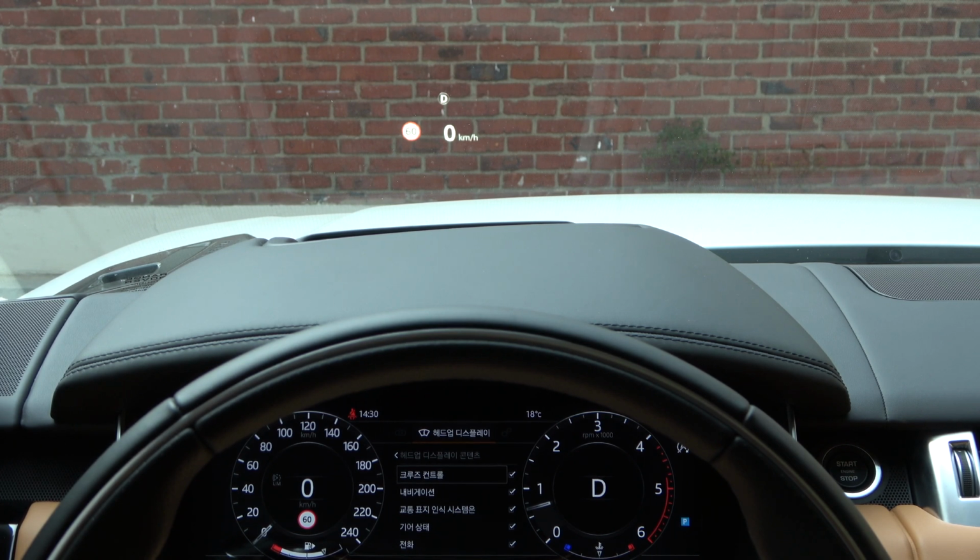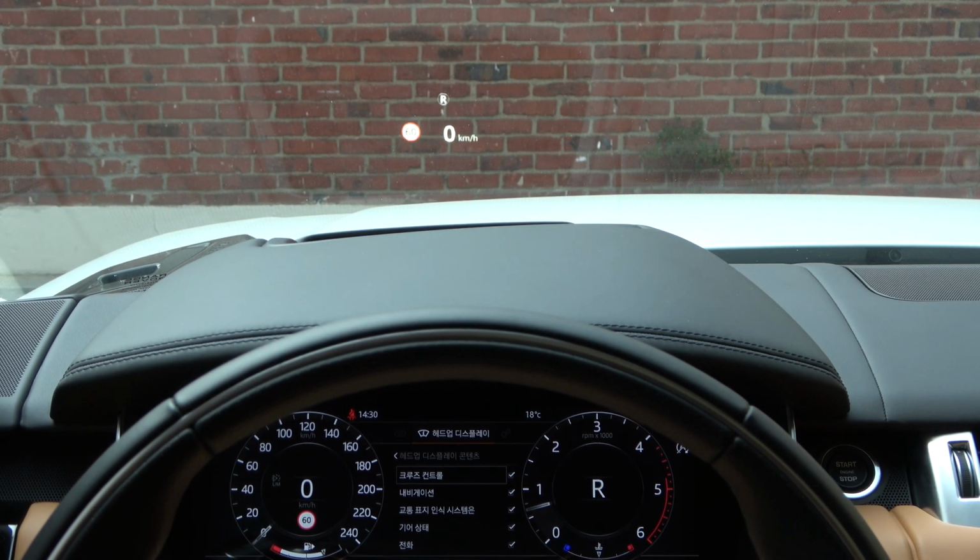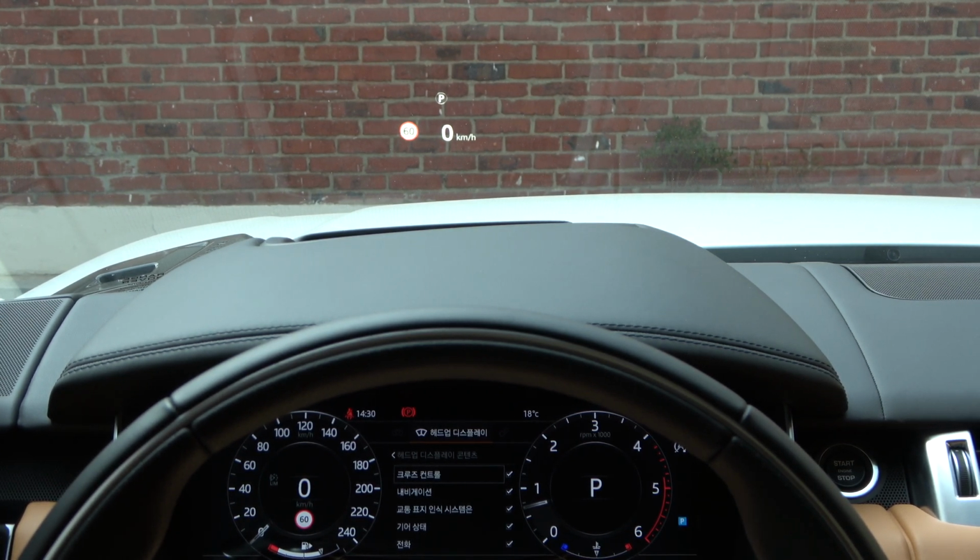Next is the gear status. Various gear states, including P mode, D mode, N mode, and R mode, are also displayed on the head-up display. Next is the phone. When an incoming or outgoing call is made, the phone icon appears in the heads-up display.